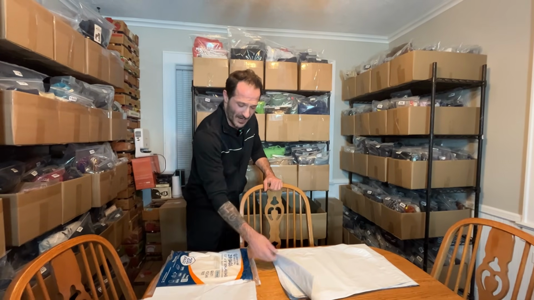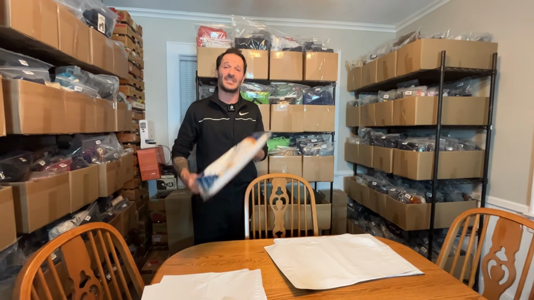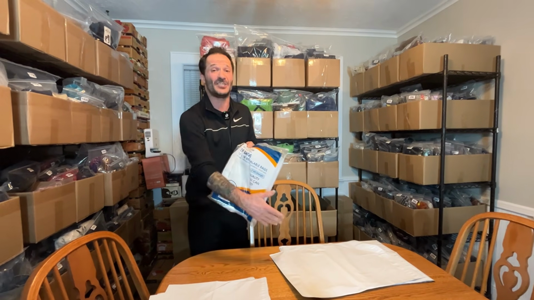I also like these bigger sizes, especially this 13 by 18, because most of my sneakers that aren't in a box, I ship in a poly mailer. There's other stuff that I have in my inventory that isn't necessarily clothes that I keep down in my basement. I'm going to show you that.